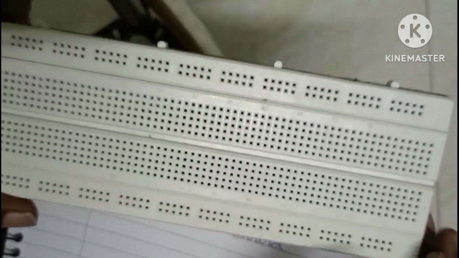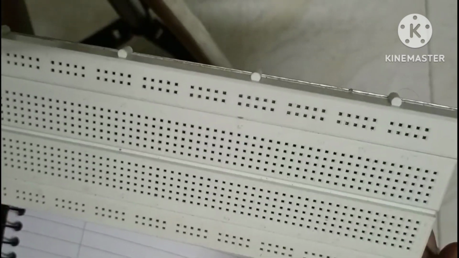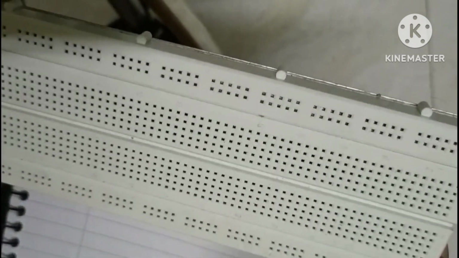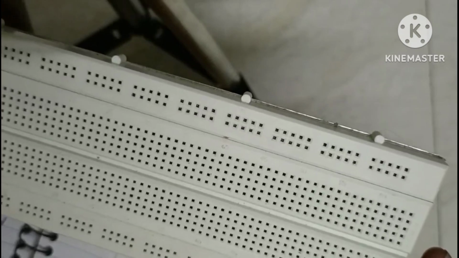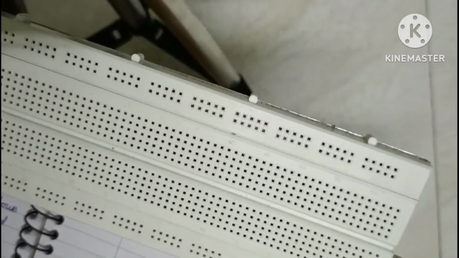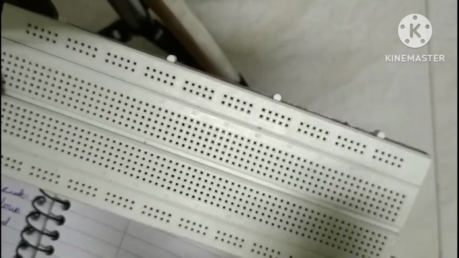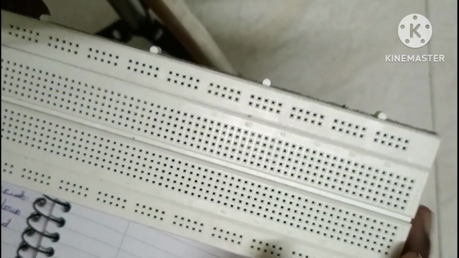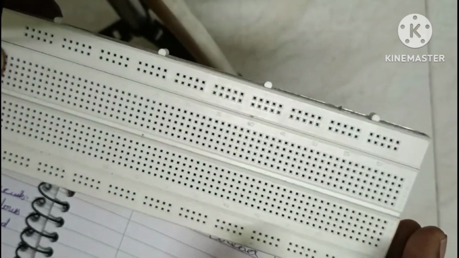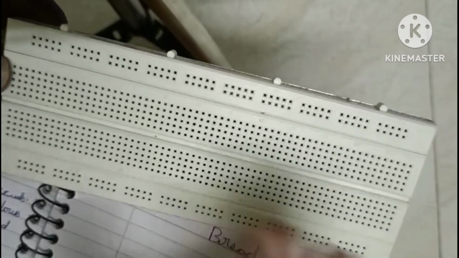Today I am going to explain how to make breadboard connections. First, before making connections, we have to learn why we are using a breadboard. We use a breadboard to make circuit connections for all electronic and hardware experiments, and to make all circuits on this breadboard. And we do so many projects, small or big, any projects, using breadboards.